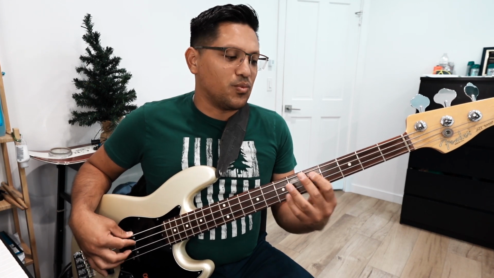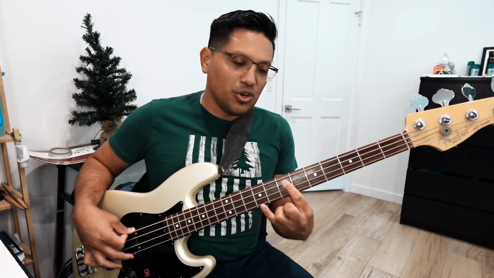Now another way of playing this rhythm, instead of just counting quarters, 1, 2, 3, 4, is to play it with eighth notes. So you would actually be doing 1 and 2 and 3 and 4 and, low, high, low, high, low, high, low, high.